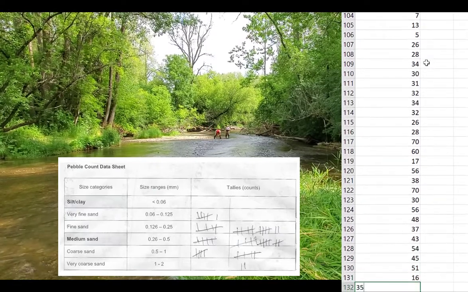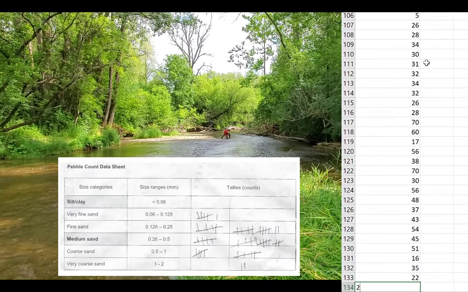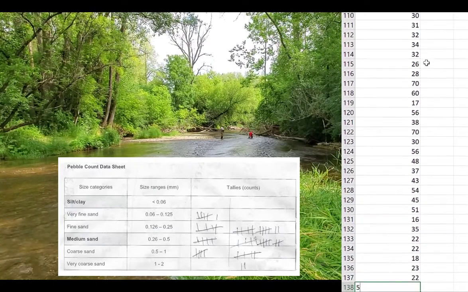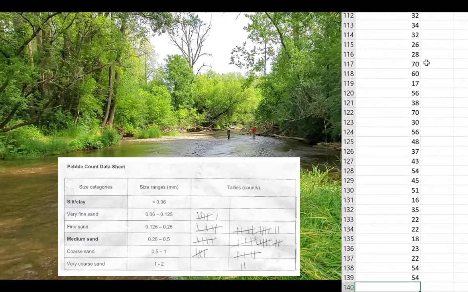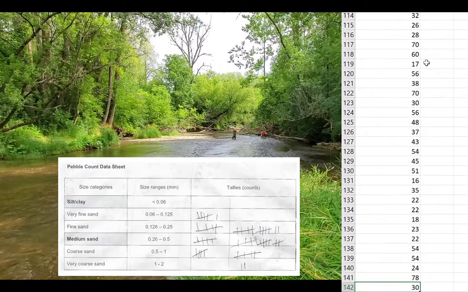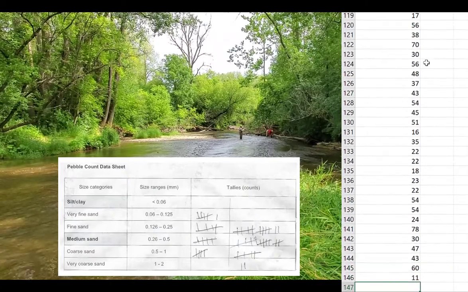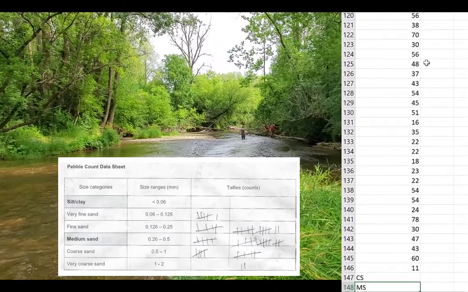For the purposes of this example, we did write down medium sand, or MS, or FS for fine sand, or coarse sand, for the sake of this illustration. But if we're doing it in the field, we're just going to use ticks. If somebody identifies it as a fine sand, we tick the box where the fine sand is noted.